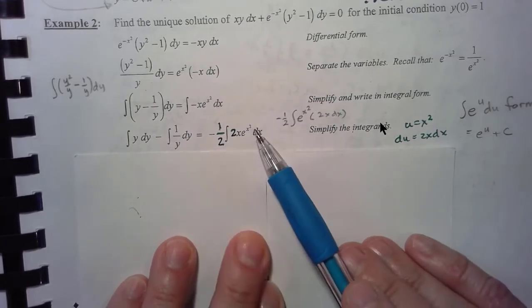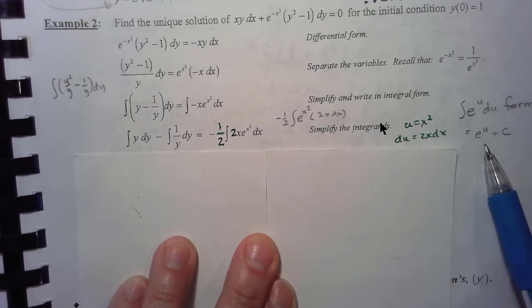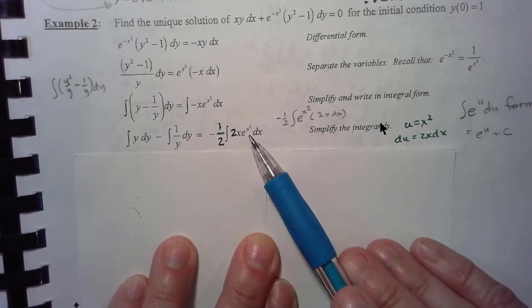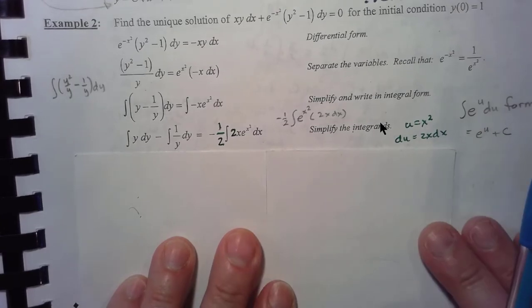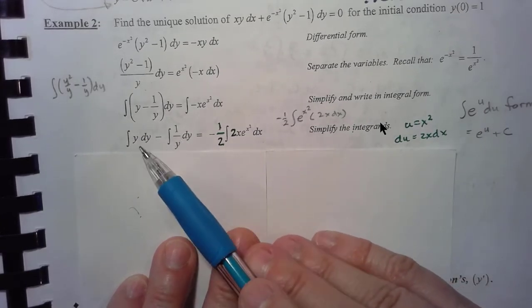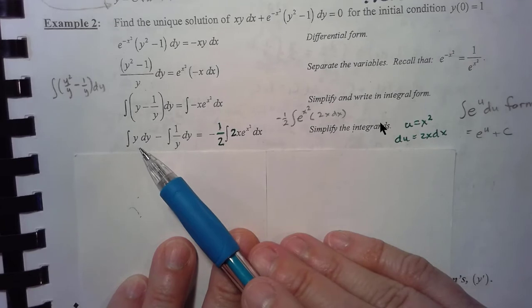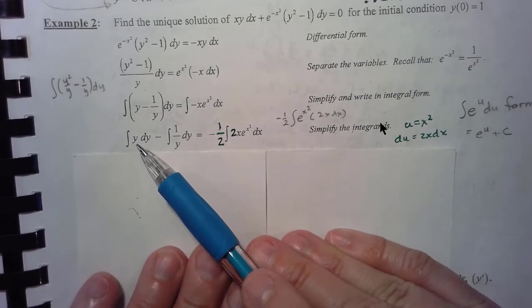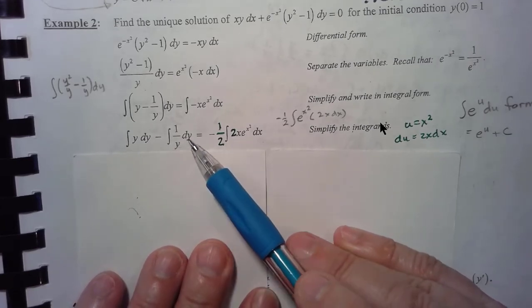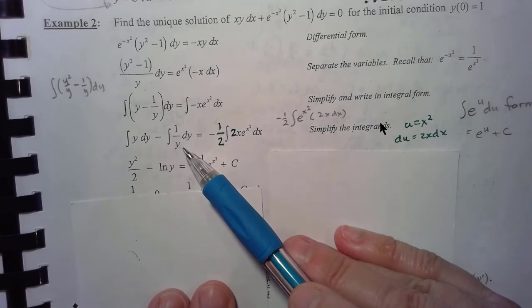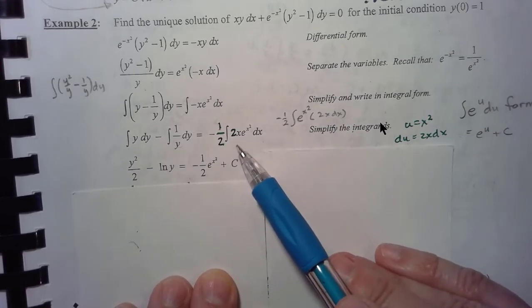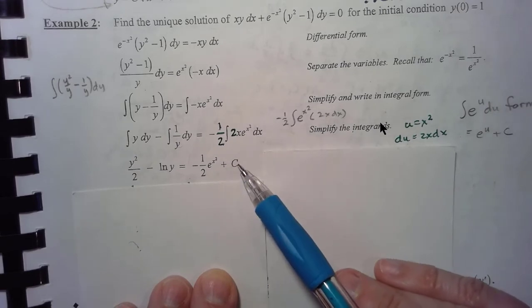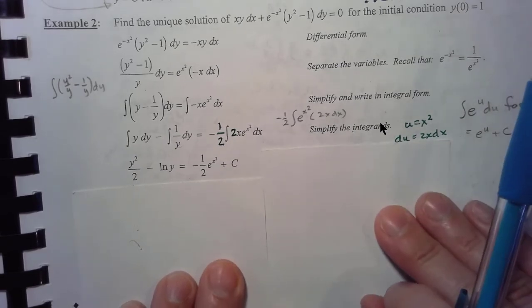We know that is going to integrate to e to the u. I have it in e to the u du form. Will integrate to e to the u. Here we're going to make two separate integrals. This anti-differentiates to y squared over 2 minus, this becomes natural log of y. Okay? And this will become negative 1/2 e to the x squared plus my unknown constant c.